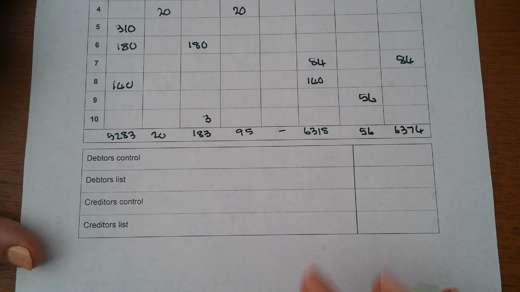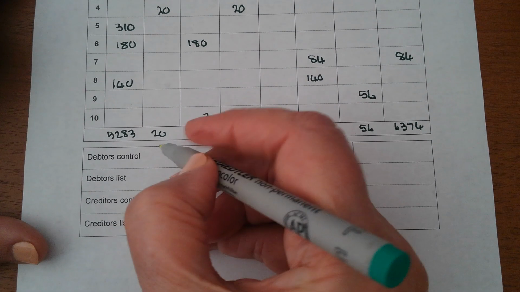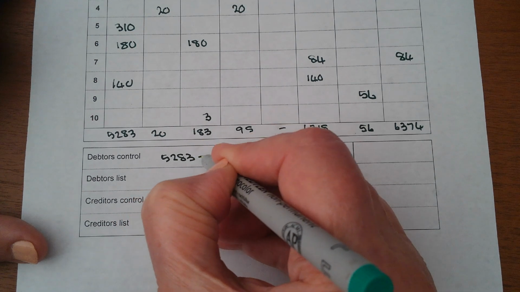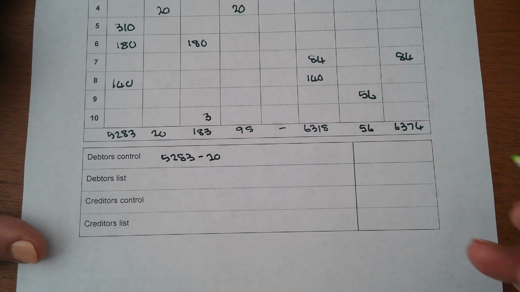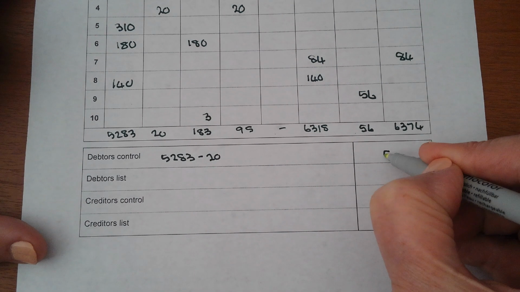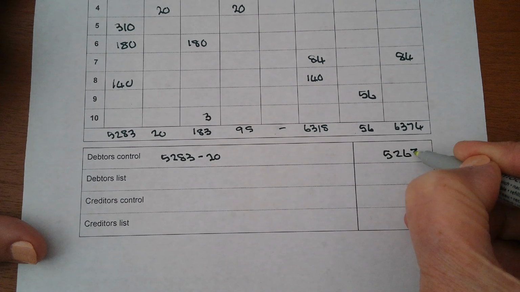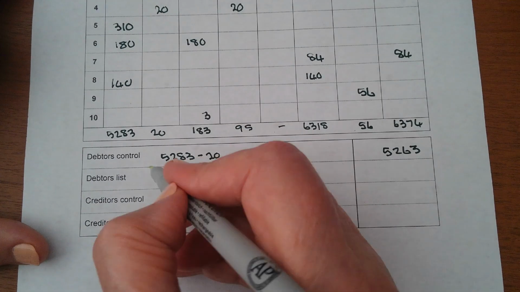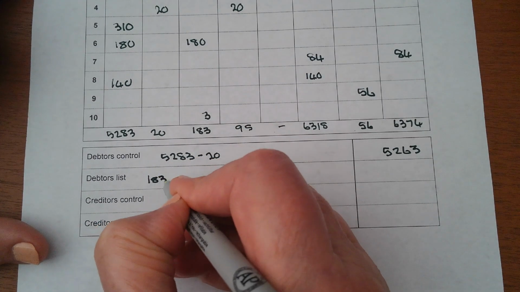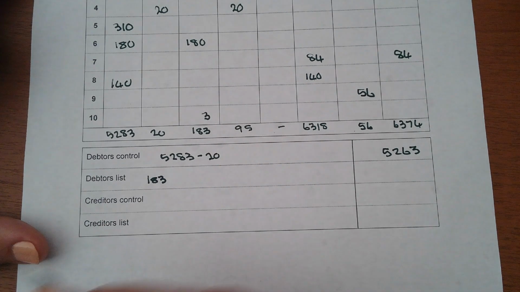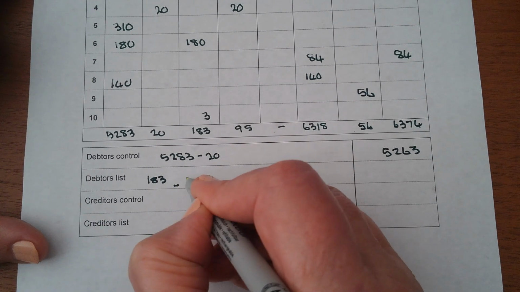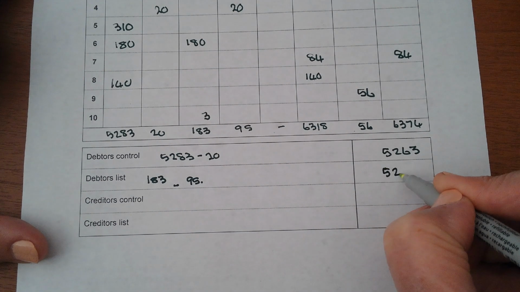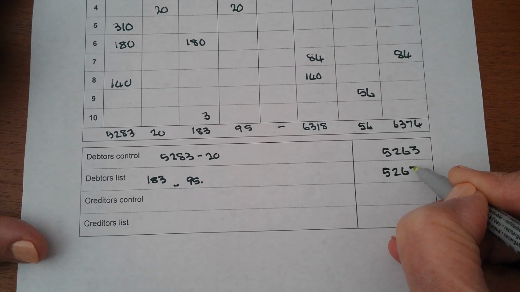I take my debtors control account and I see on the debit side the total is 5283. On the credit side it's 20. So it means my debtors control balance will now be 5263. In the debtors list, it's 5183 minus the 95, and that will give me 5263.